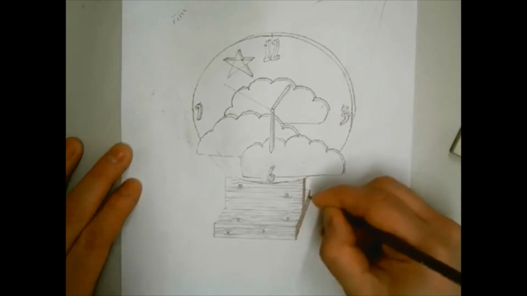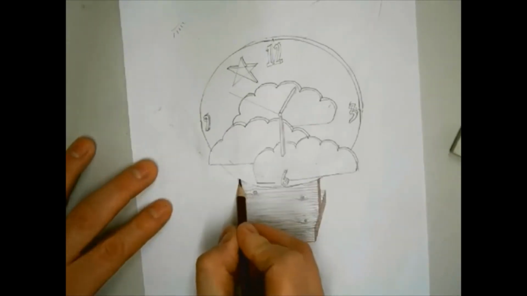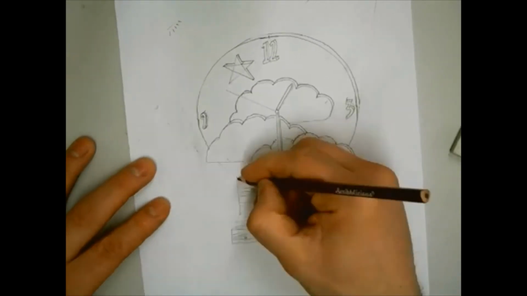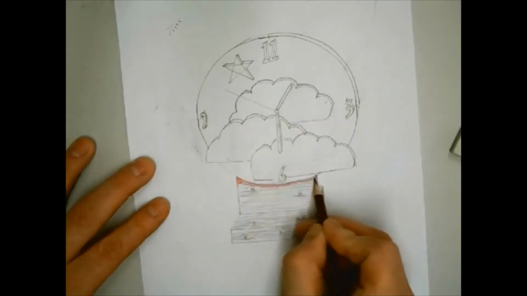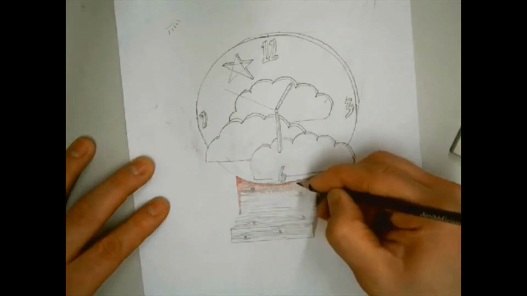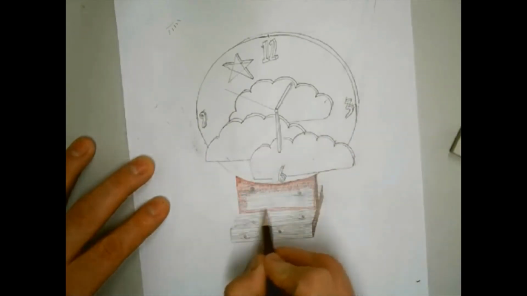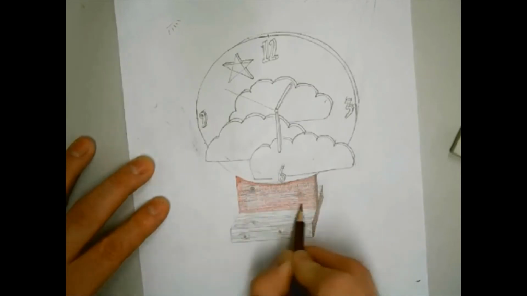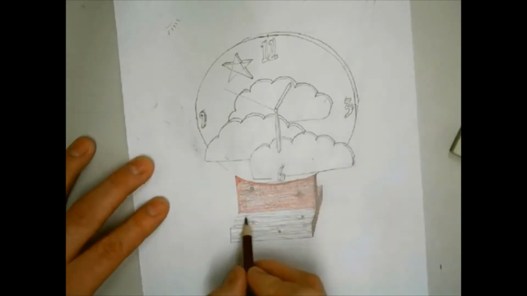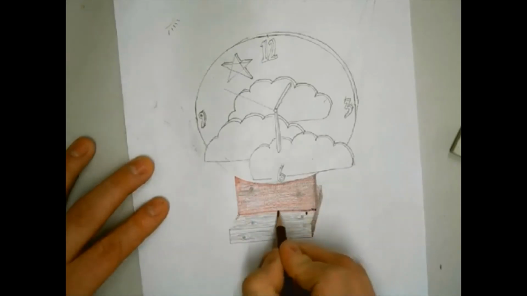Shade the front of the clock stand that is directly under the clock face firmly because it will be hidden under the clock face. As you shade down the face, try to reduce the pressure to make it look lighter. Go around the outside of the section you have just shaded to make the border slightly darker. This just highlights the shape and makes it stand out. Repeat the previous stage for the next 2 sections.